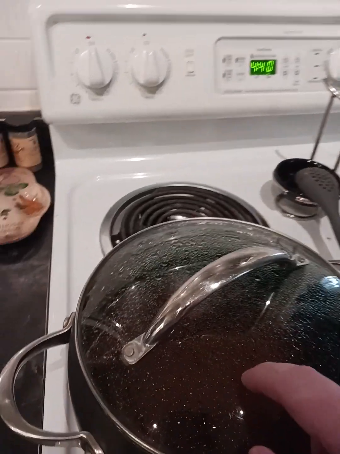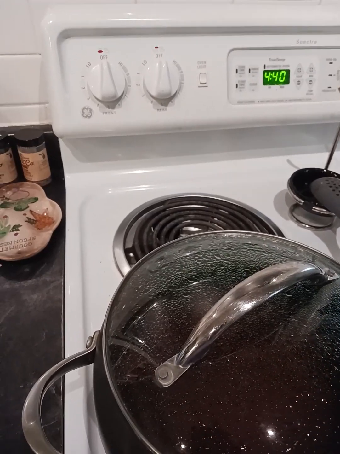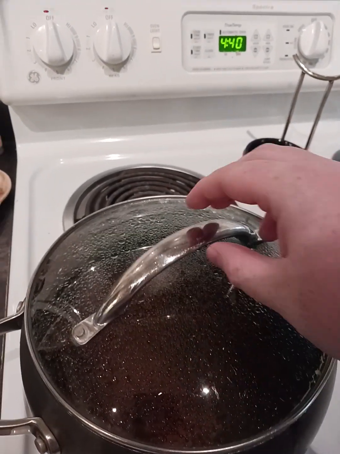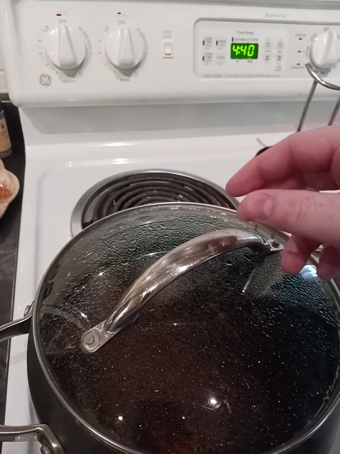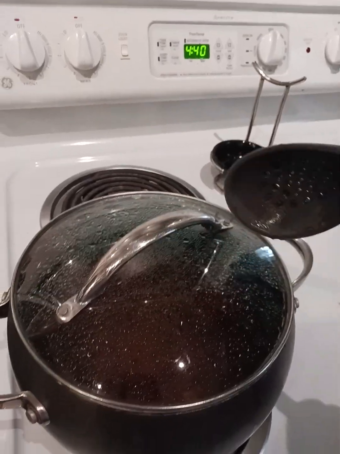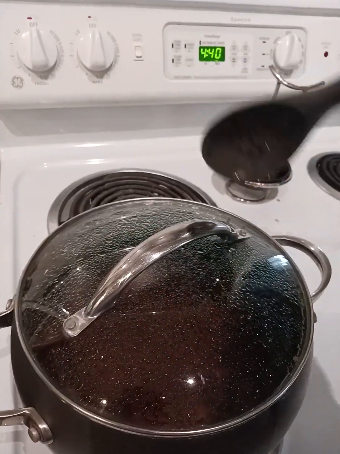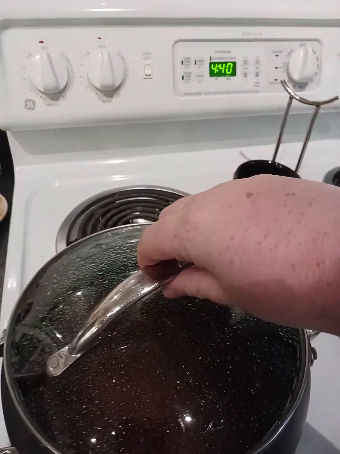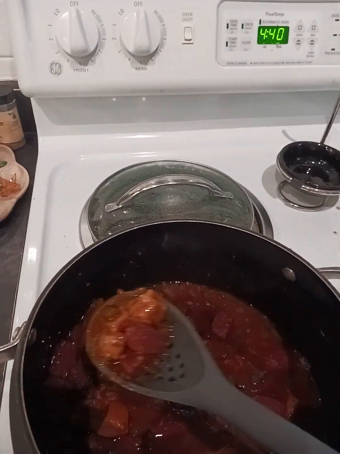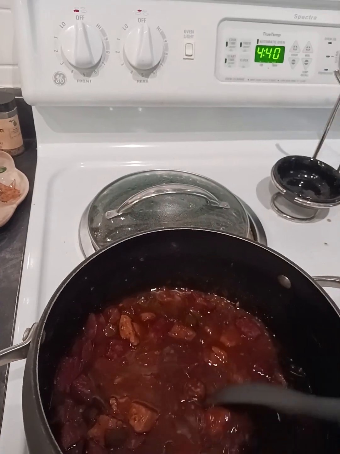This lid here is analogous to the cell membrane. It has selective permeability, just like the cell membrane. With this lid, I control what goes in and what goes out of the cell. If I take this spoon, can't get in there. I can't do anything. But if I take this lid off, put it over here, look at that. Selective. I can get in there, do whatever I want with it.